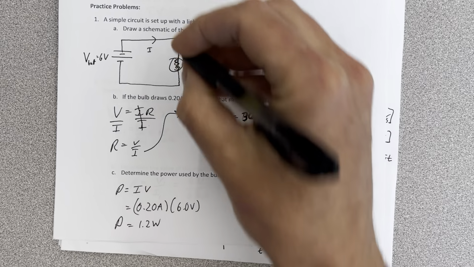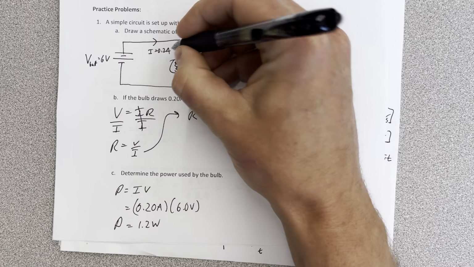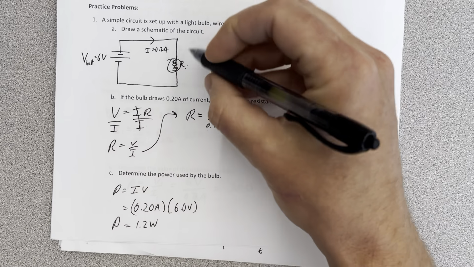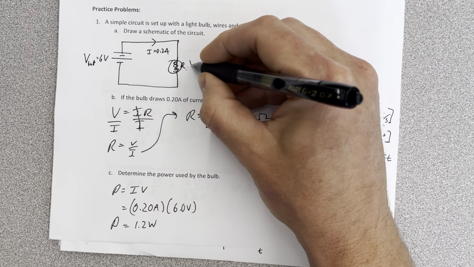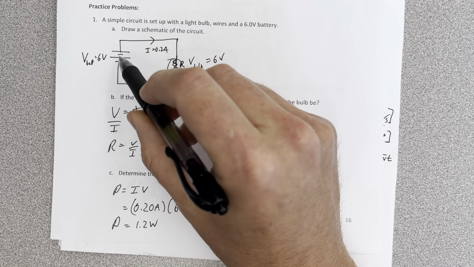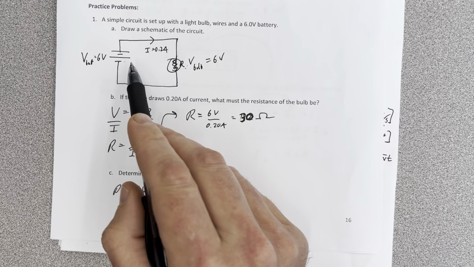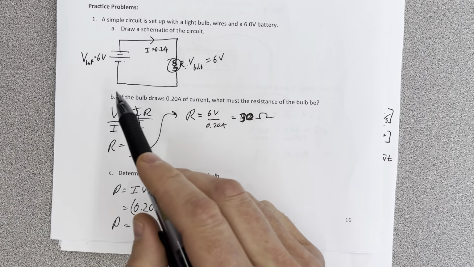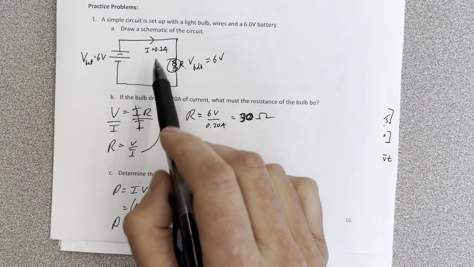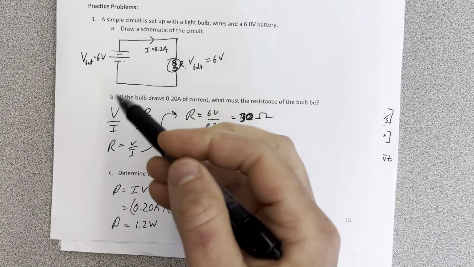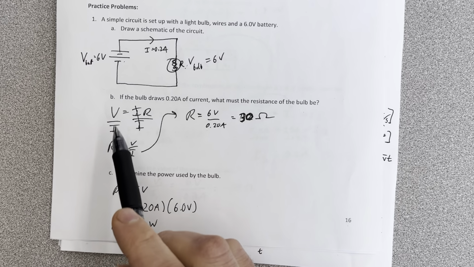0.2 amps of current, so 0.2 amps. What must the resistance of the bulb be? So this bulb is going to have a voltage of 6 volts. Is it in parallel with this or in series with it? Well, it's actually both, right? There are no branch offs. It's in series, I would say. But it's also in parallel, because they have to have the same voltage, because there's nowhere else for the voltage to be lost.